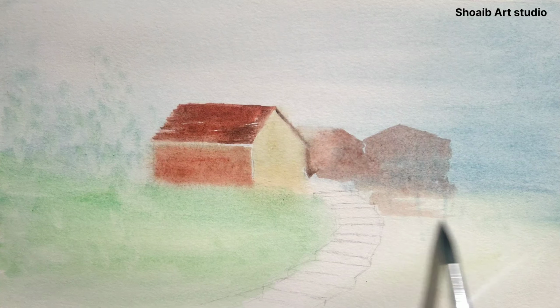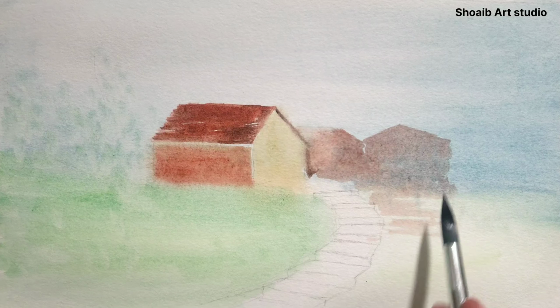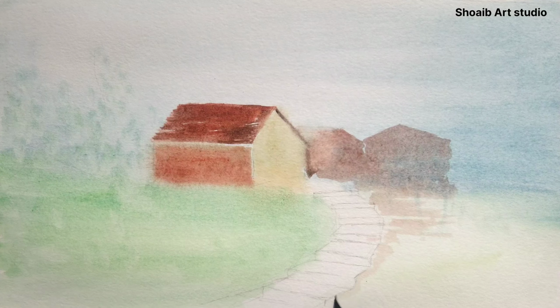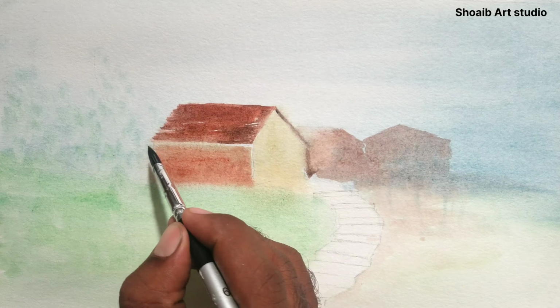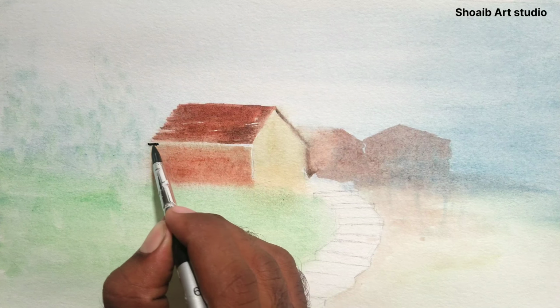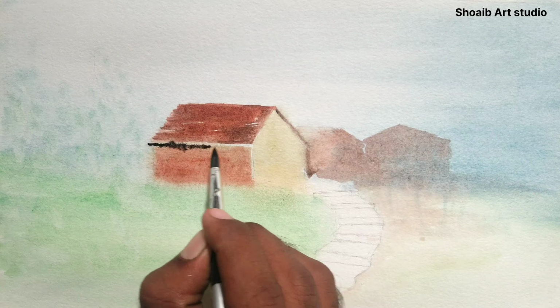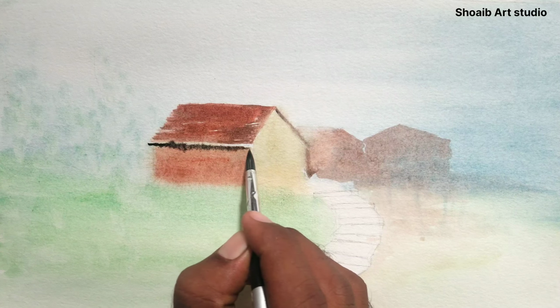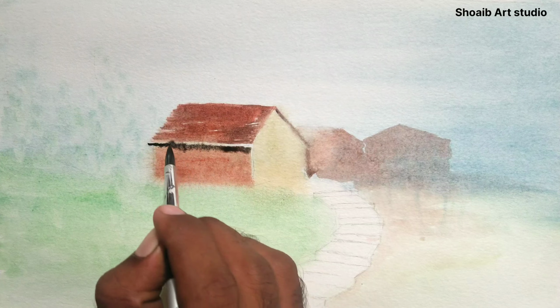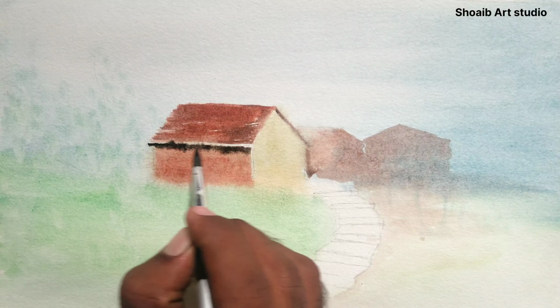Blend with the plane length. So now we are working with the third term, shadow of the shed. That will be the third point.